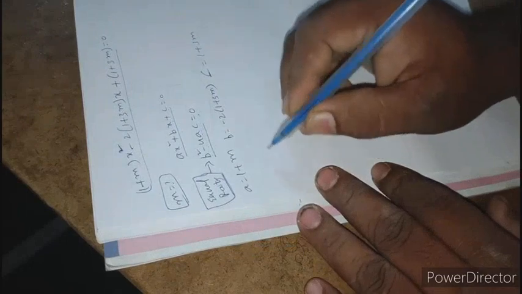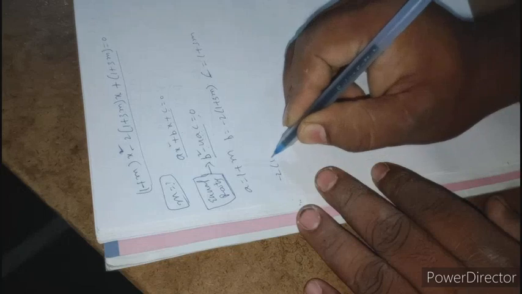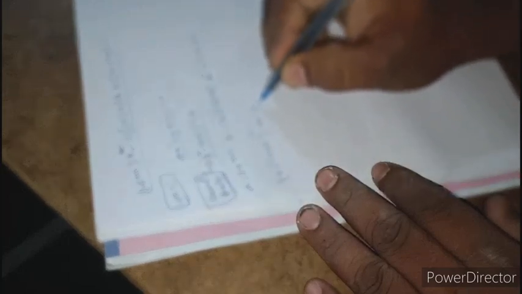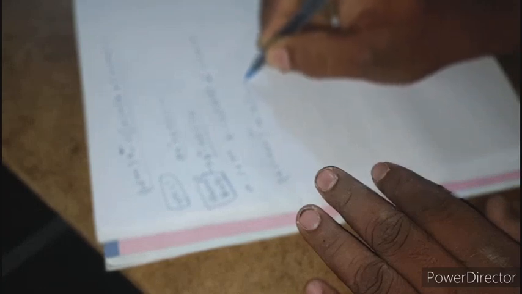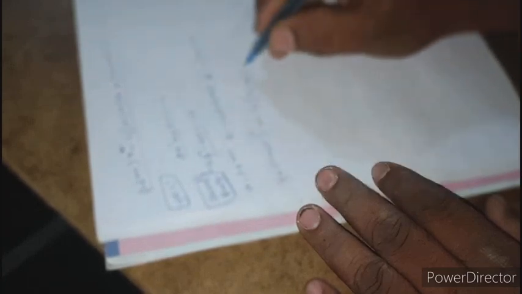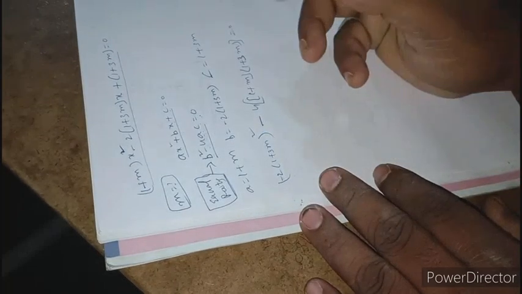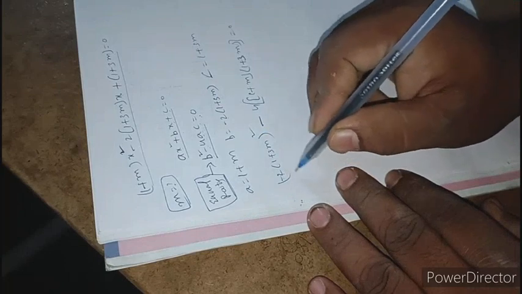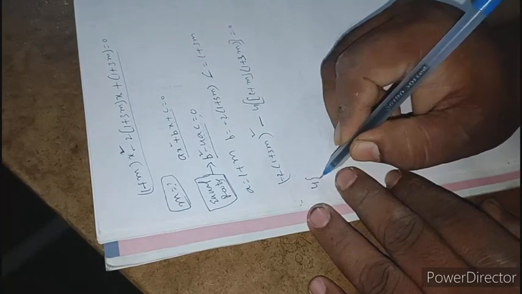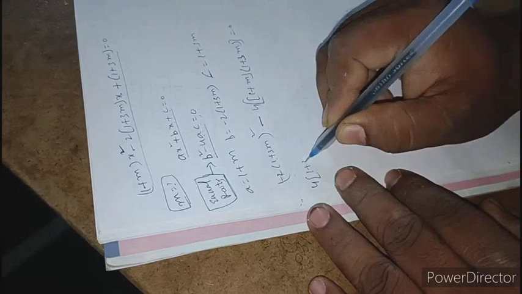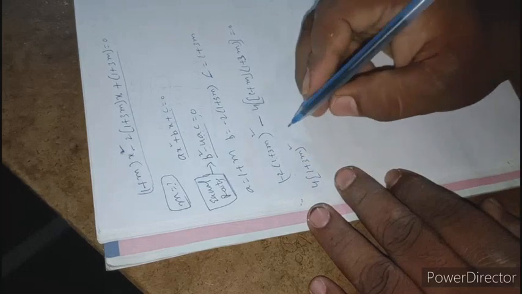Okay, b square stands for minus 2 (1 plus 3m) whole square. Should we multiply inside? No, keep it as it is. b square minus 4 into a, where a stands for 1 plus m, and c stands for 1 plus 3m, equals 0. Therefore minus square becomes plus. 2 square means 4 into (1 plus 3m) whole square.